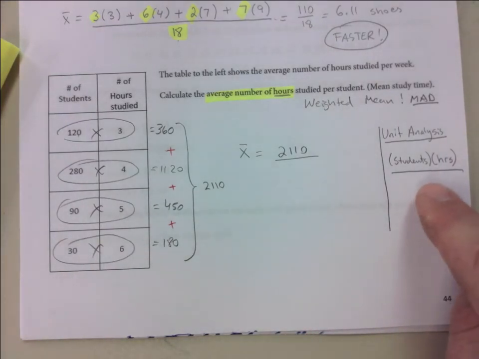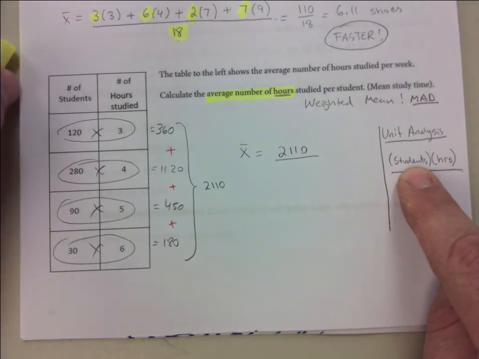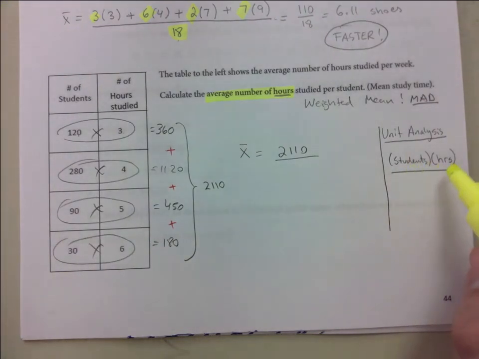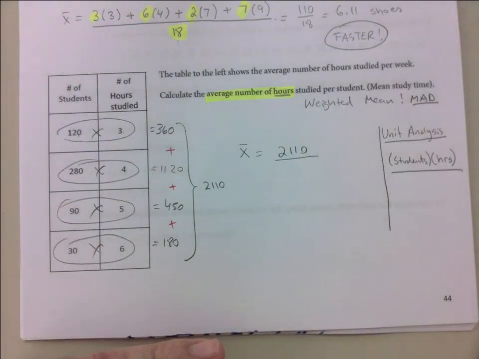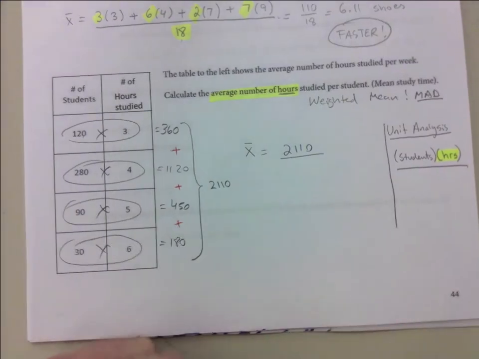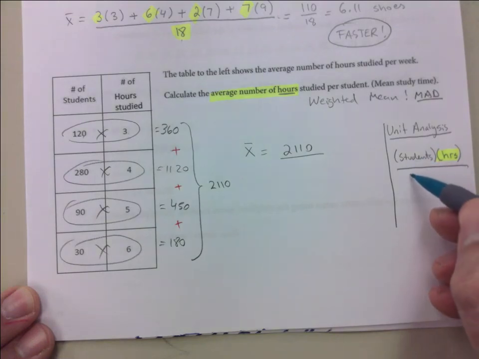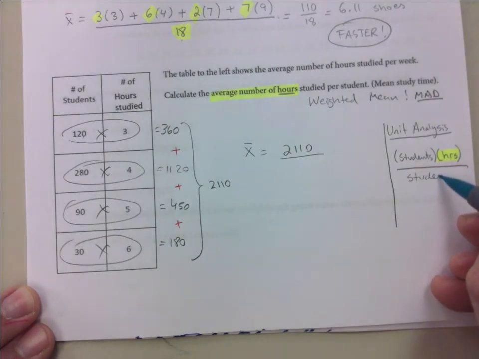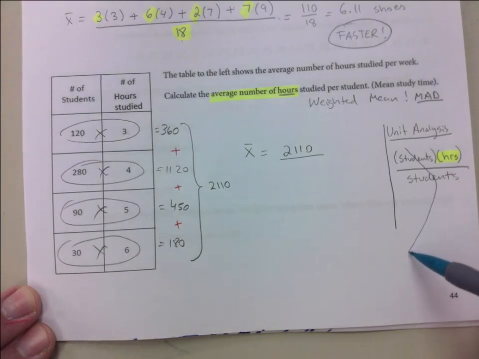And now we're going to divide by one of these so that it cancels out. Which one of these two units do we want to keep at the end? Hours, right? Okay, so we're going to highlight that. We want to keep it. So what do we have to divide by to cancel out students? Students. Cancel out. So watch this. I'm going to cancel it out, and then I'm going to go get our number of students.